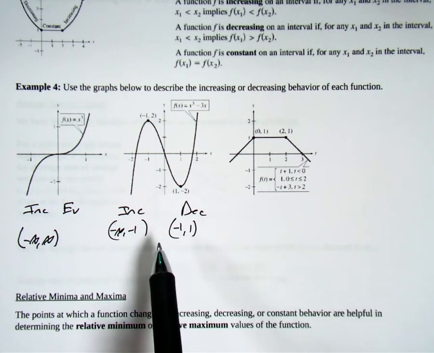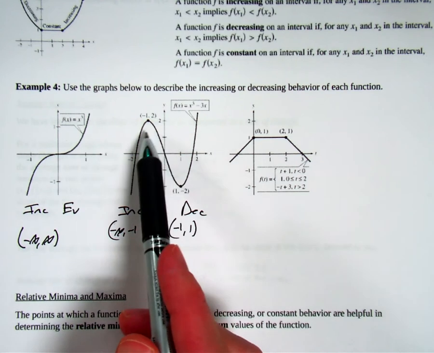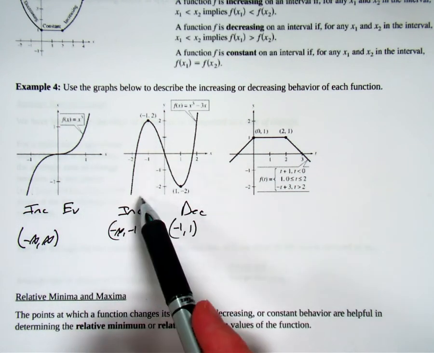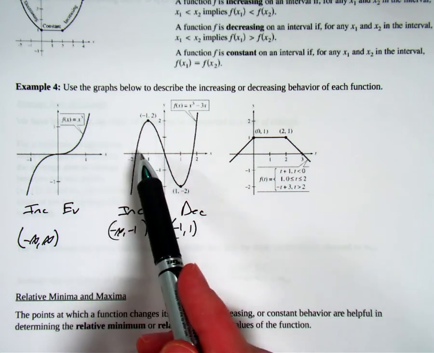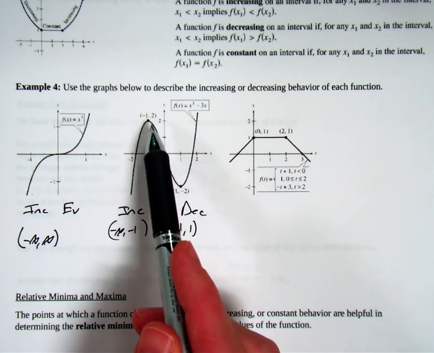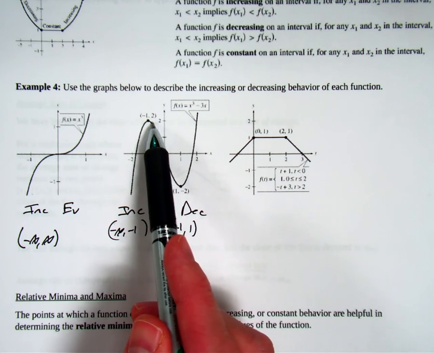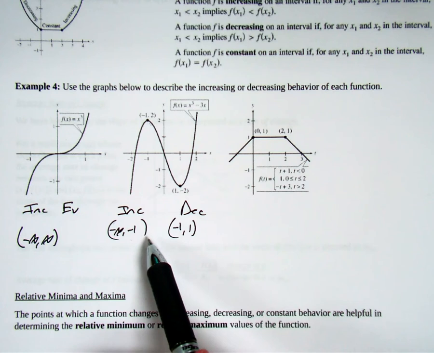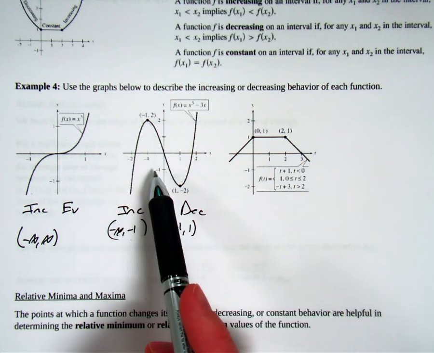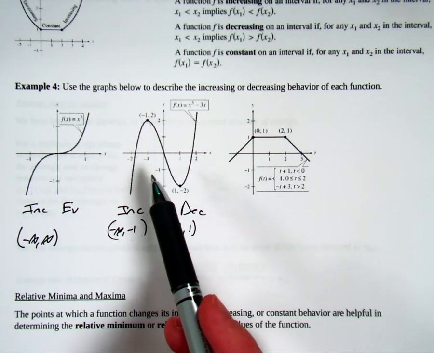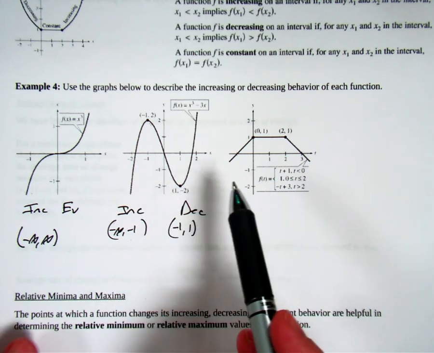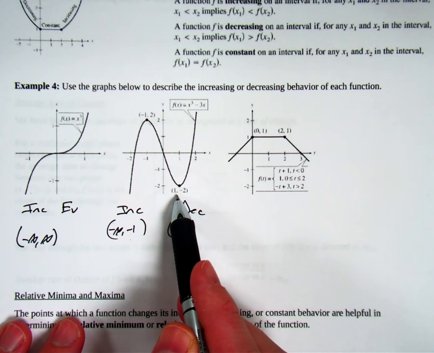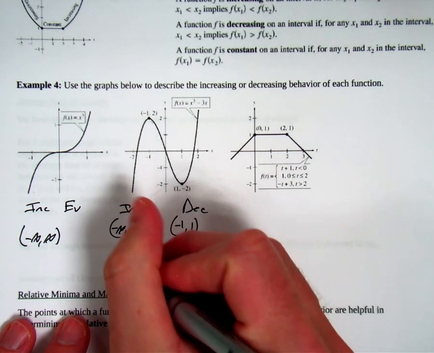All right, and so we turned around. This one was increasing, and it kind of flattens out, and then it's increasing. Because we turned around, increasing to decreasing, there is going to be a spot where it's not doing anything, and that's going to be at exactly here, -1, 2, and that's why we used parentheses here and not brackets to include that point. Okay, and then we're going to be increasing again from 1 onward to infinity.